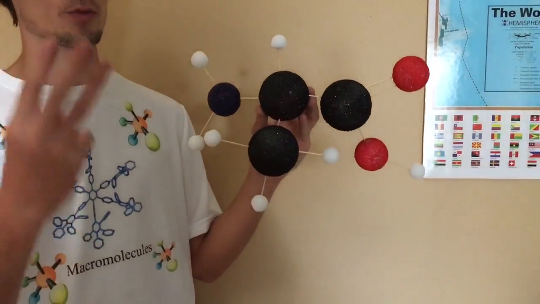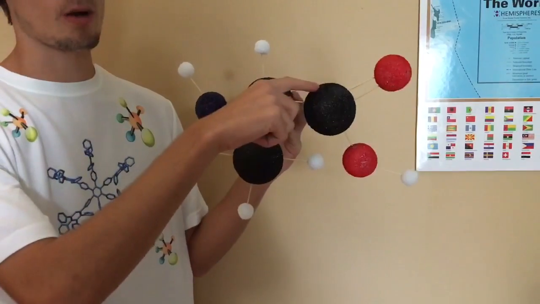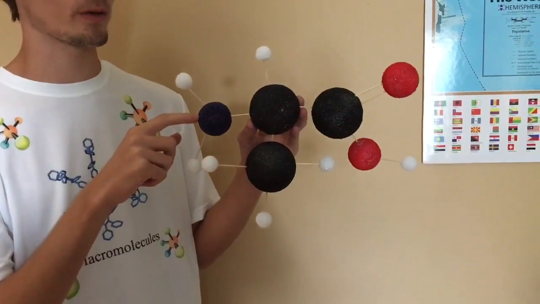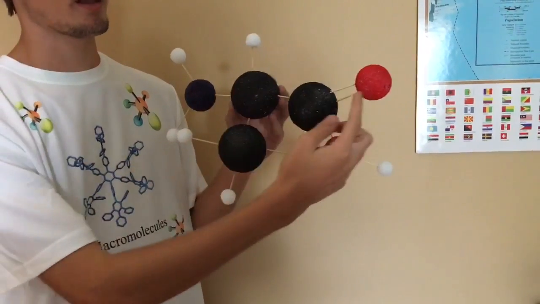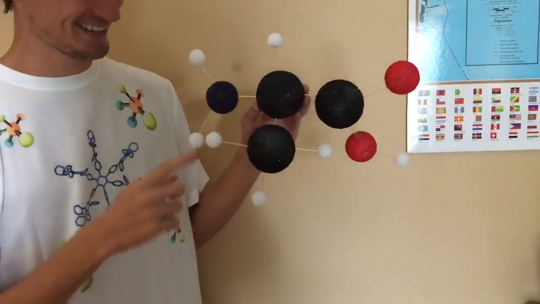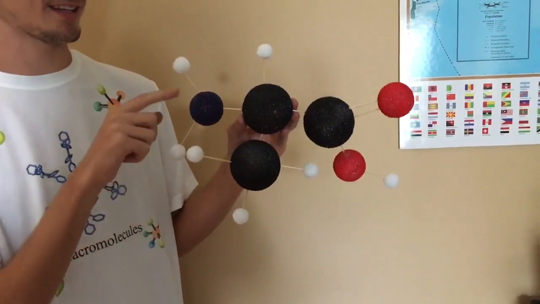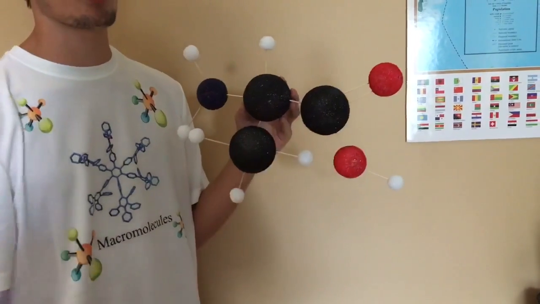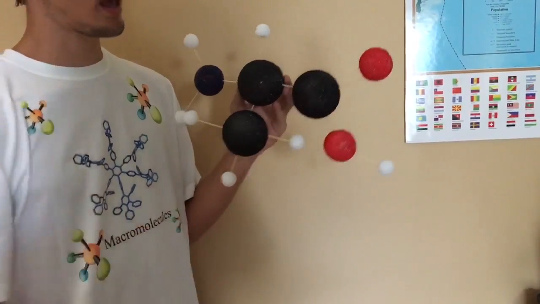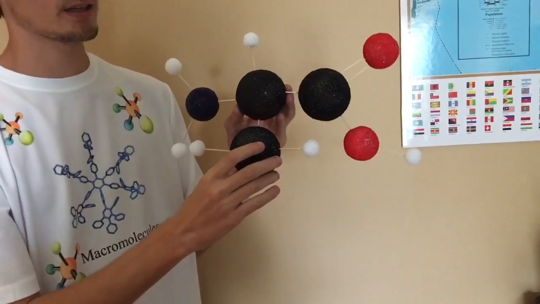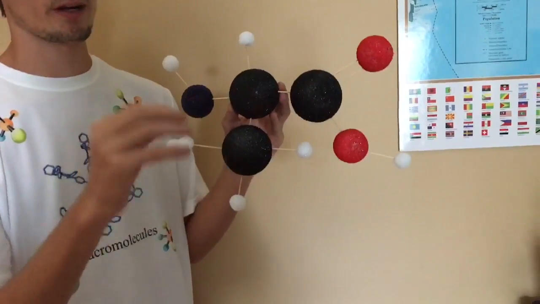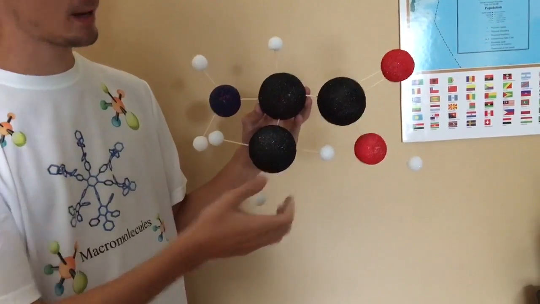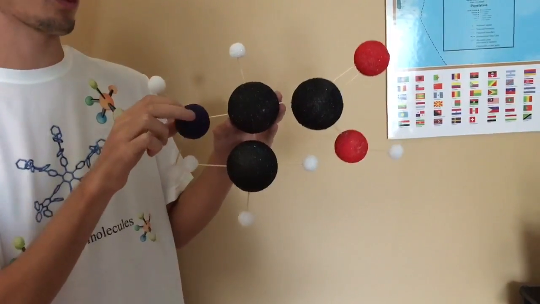Amino acids consist of 3 groups: the carboxyl group, the R group, and the amino group. The black represents carbon, the red represents oxygen, the white represents hydrogen, and the blue represents nitrogen. This is the carboxyl group, and the carboxyl group is COOH with a double bond. This is the R group, and this differs in every amino acid, and in this case it's alanine, which is CH3, and this is the amino group, which is NH2.